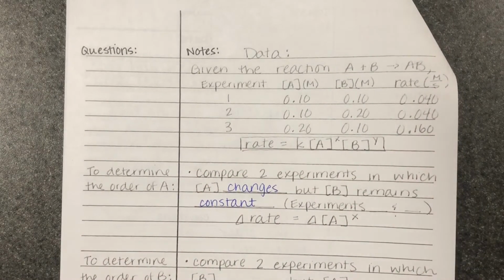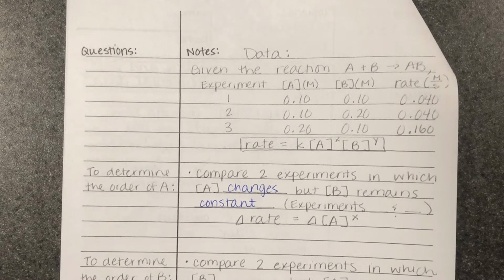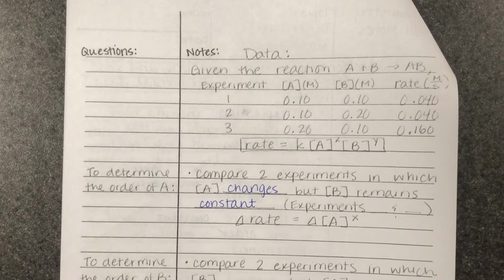We want to make sure that we pick two experiments where A is changing, so I can look at how A affects the rate, but not at how B affects the rate. We want B to be held constant. When you're doing science, it's really important that you only have one independent variable at a time. We just want one thing to change so that we can look at its effect on our dependent variable, the rate. We don't want both A and B to change at the same time, because then we can't attribute the effect of either one to the change in rate. So we're going to look at two experiments in which A changes and B remains the same.